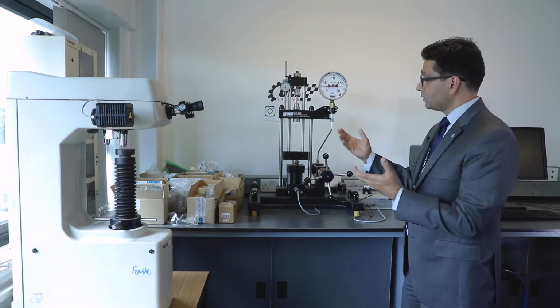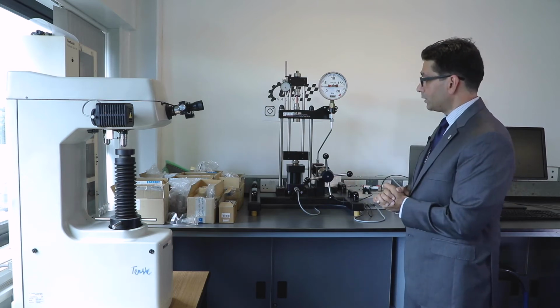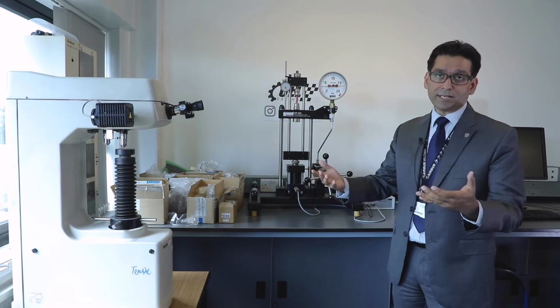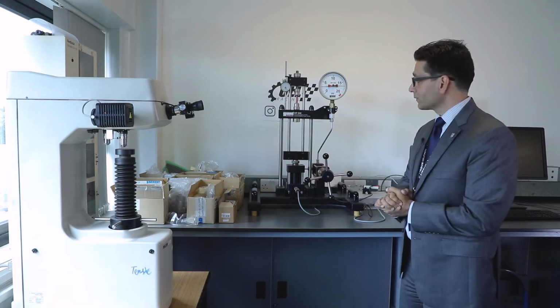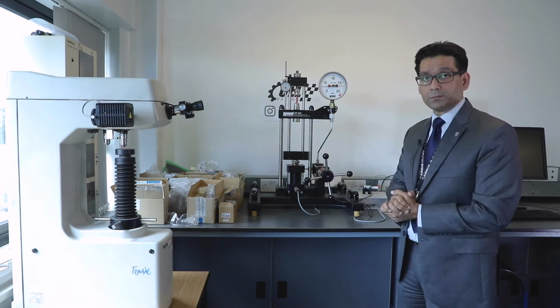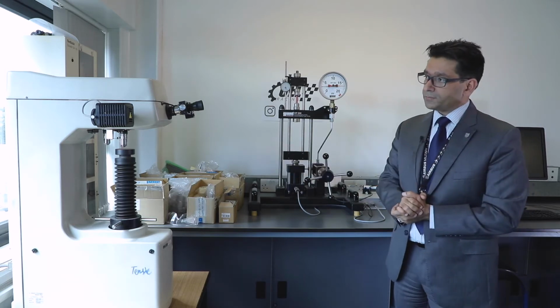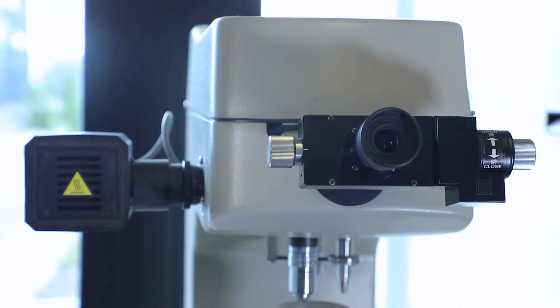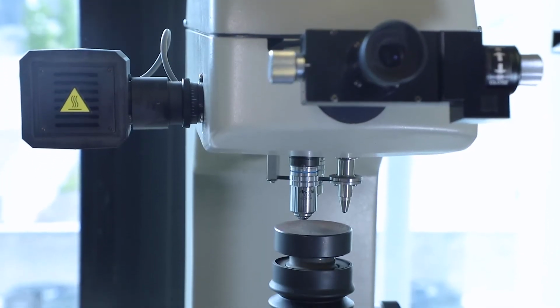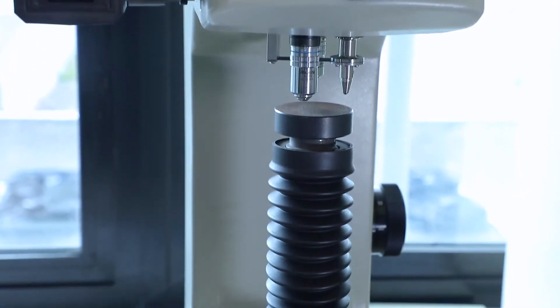And obviously that will enable them to understand the fracture. Of course, if it's a brittle material, it will be an instant or prompt fracture, and so on. Of course, on this side, we also have the hardness testing machine. At the moment, we have the Vickers indentation mechanism.